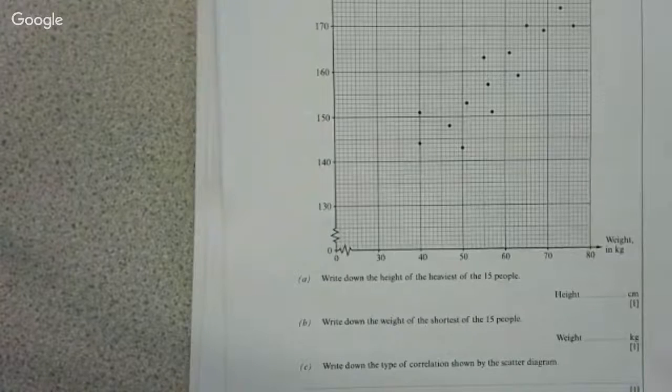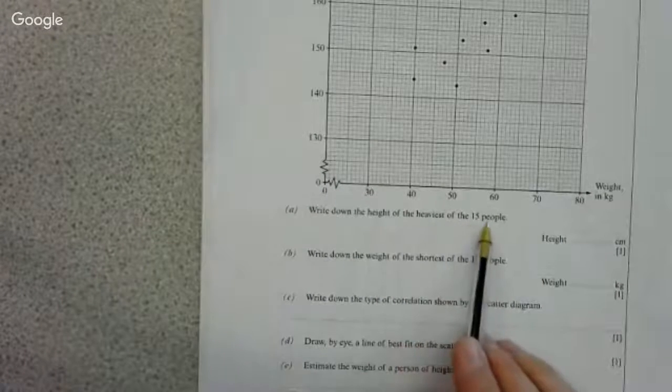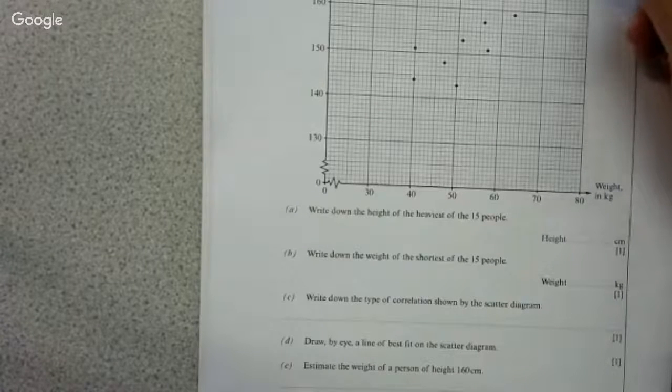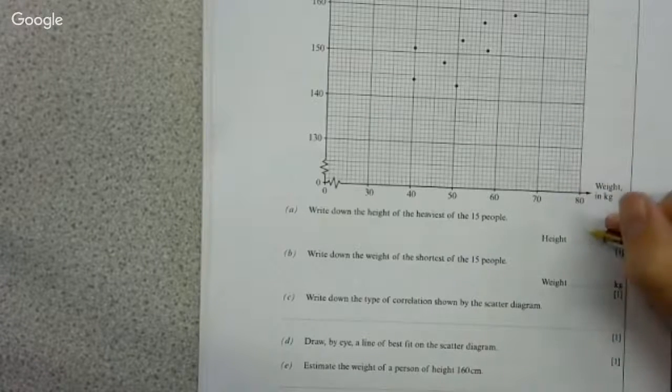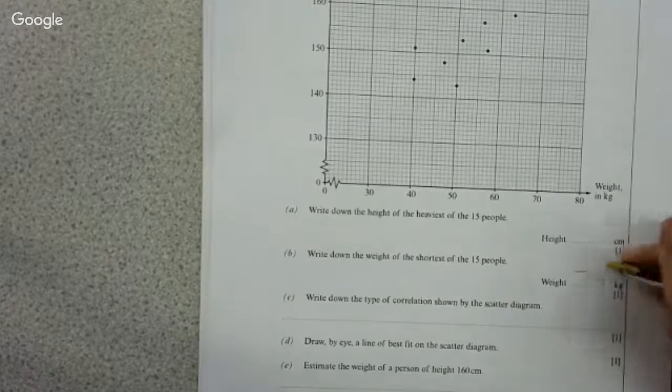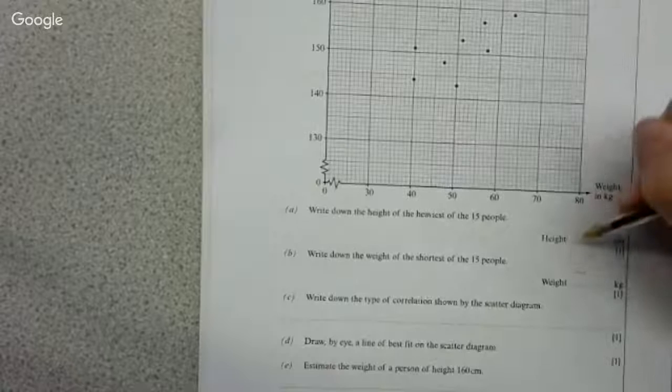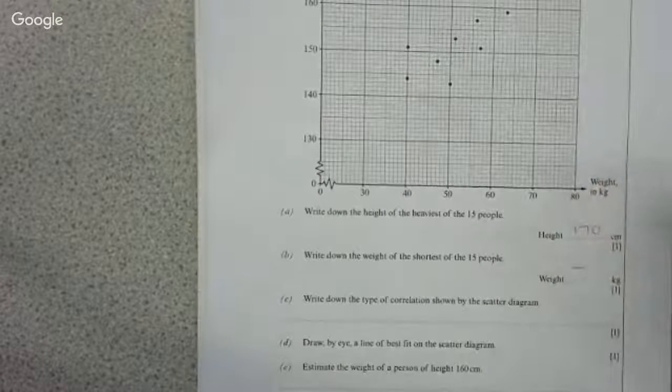The next question I've got is a scatter graph question. It asked me to write down the height of the heaviest of the 15 people. So the heaviest person is the person with the most weight, not with the biggest height. So the heaviest person is this dot here. So that person was 76 kilograms. Oh, hang on, the heaviest, write down the height. They didn't ask me that. That person was a weight of 76 kilograms, but a height of 170 centimeters.